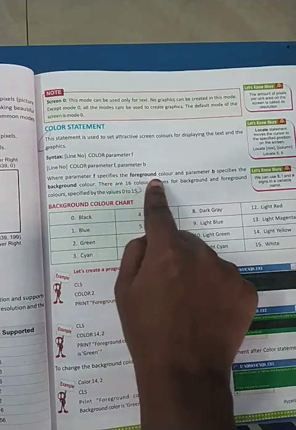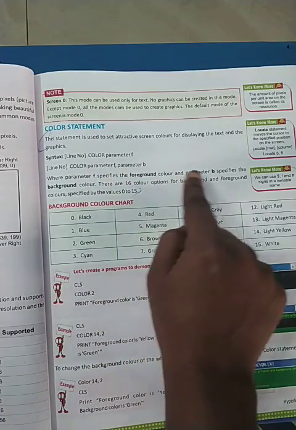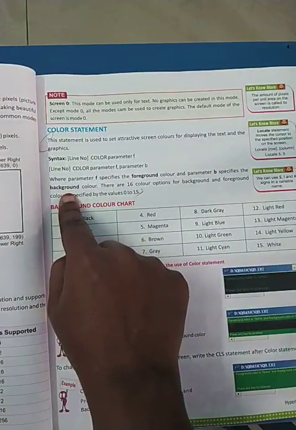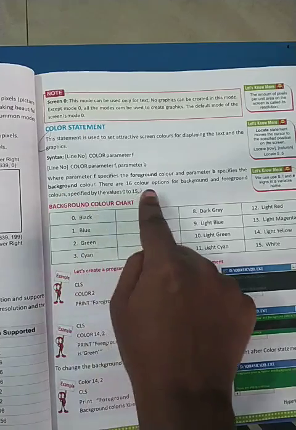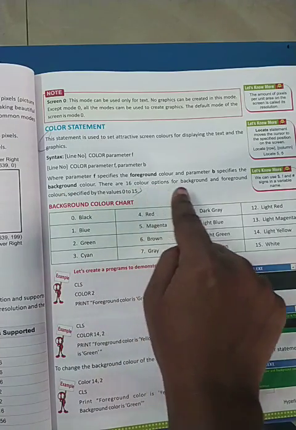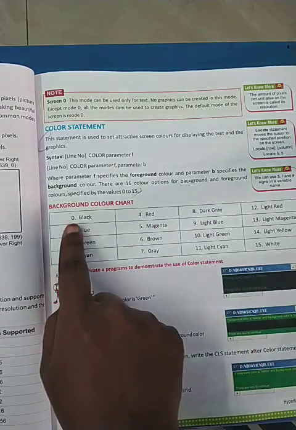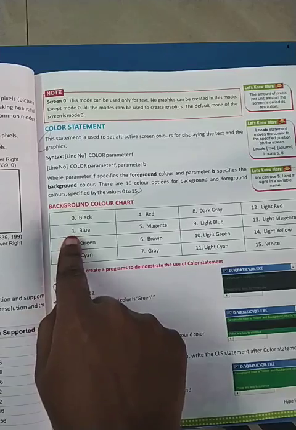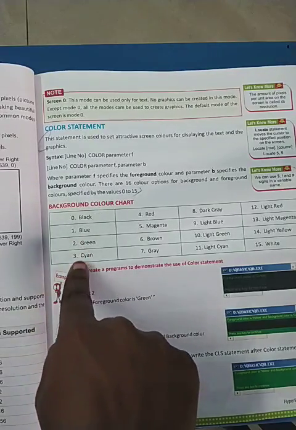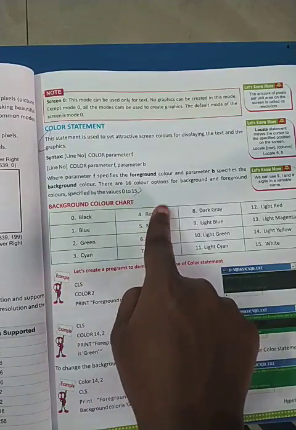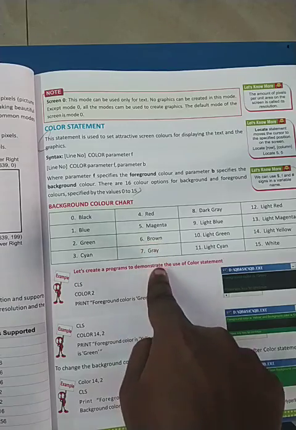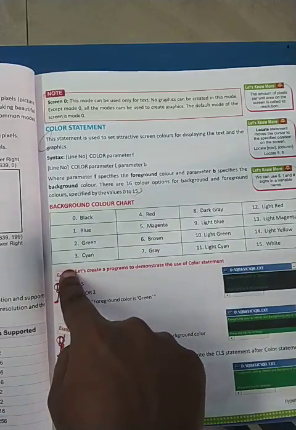F specifies the foreground color. B will give the background color. Okay, and then you have the color options. If it is 0, it is black. 1 means blue. 2 means green. 3 means cyan. 4 means red. 5 means magenta. 6 brown. So all these are the combination colors.